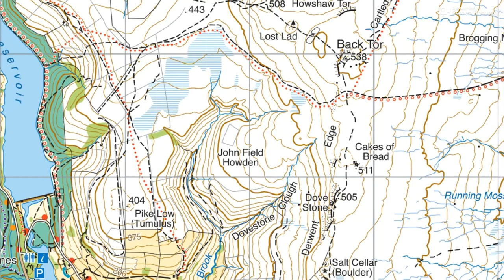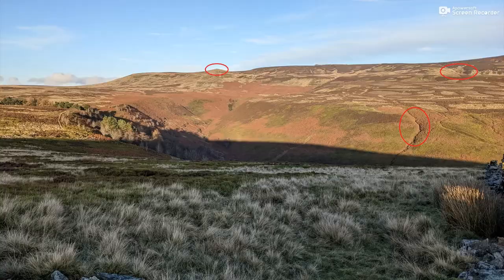The map we're using is the Harvey's Superwalker 1 to 25,000 Dark Peak map, and I've got a license with Harvey's to use the maps for these tasks. So let's go back and have a look at that photo.